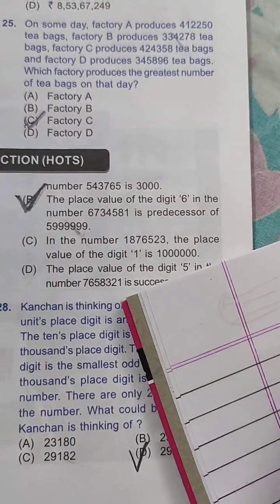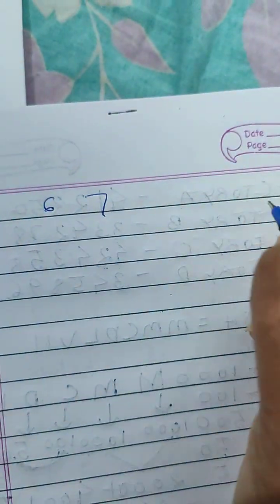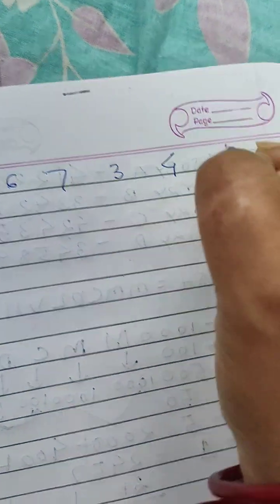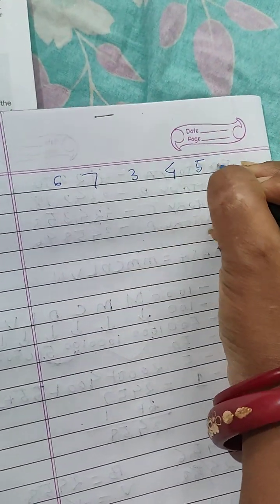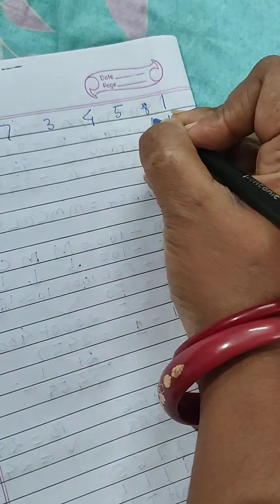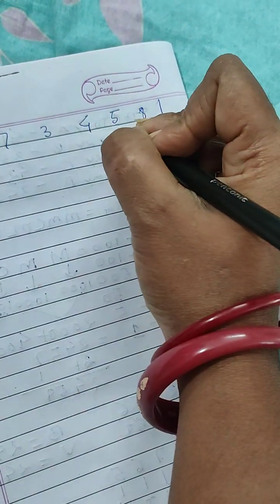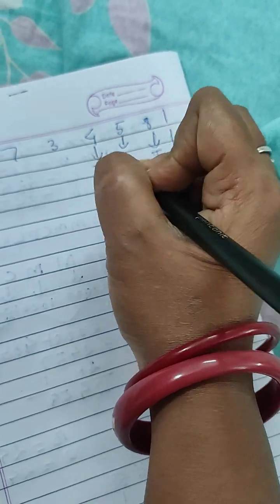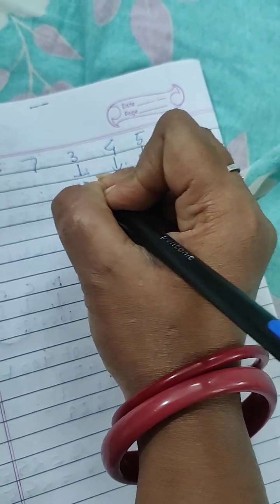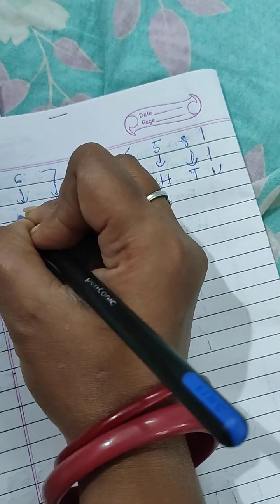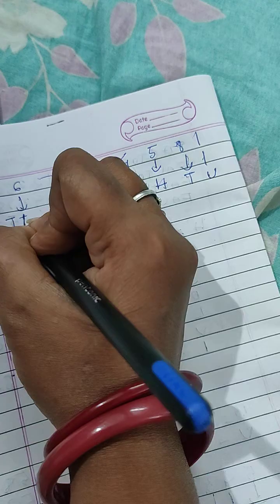Let us find out. 6, 7, then we have 3, 4, 5, 8, 1. So 1 is the unit place, then 8 is the tens, 5 is hundreds, 4 is thousand, 3 is 10,000, 7 is lakh, 6 is 10 lakh.